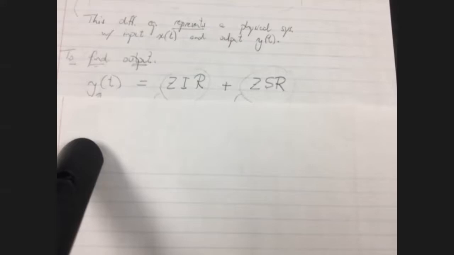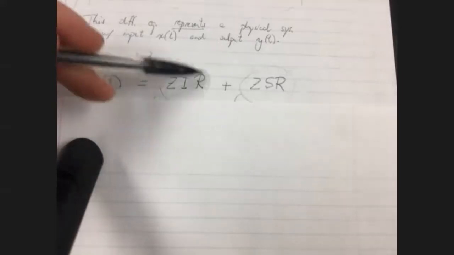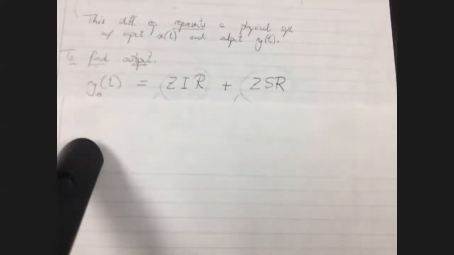What we're going to do is break up that output into two parts. Our Y of t we're going to break up into these two parts, ZIR and ZSR. We're going to find out those two parts of the output independently, then we add them together, and that's going to be our total output.